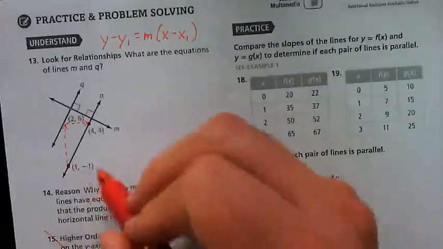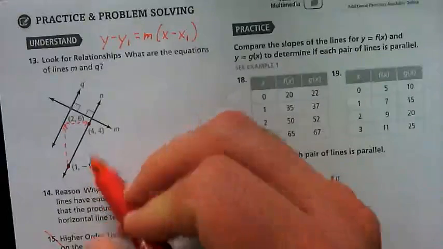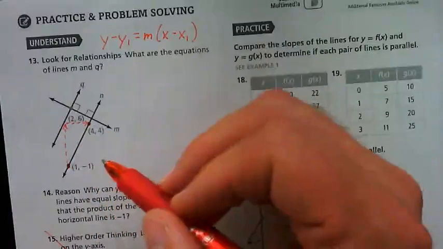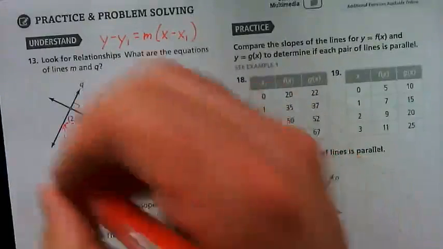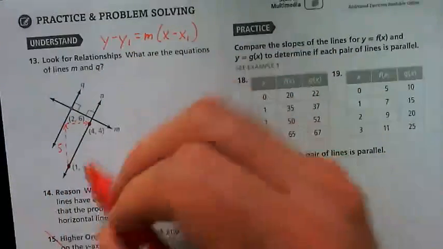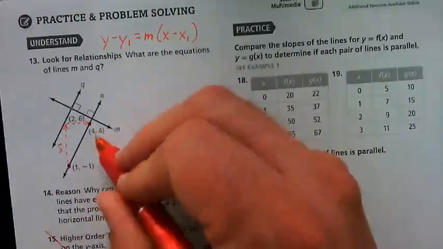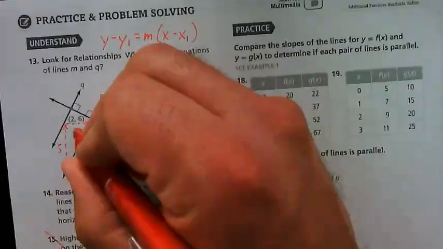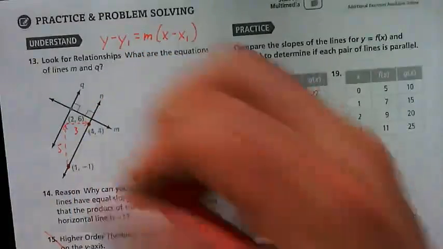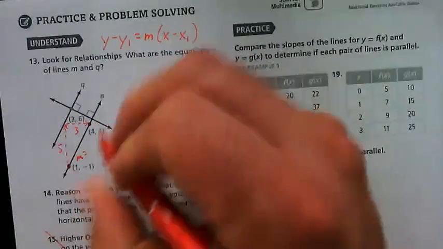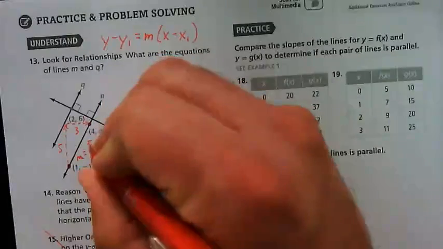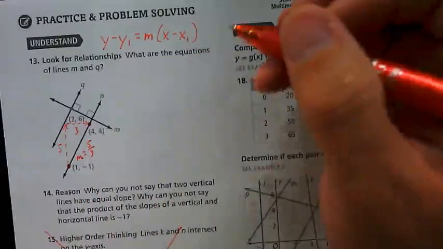I went up from the point -1 up to 4, so that would be a difference of +5. I went from +1 over to +4, so that's a difference of 3. So my slope of this line here is going to be +5 over 3.